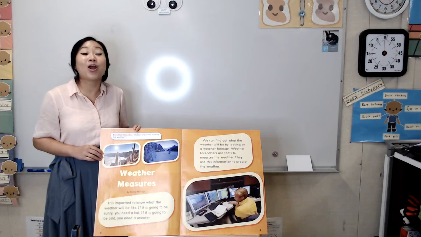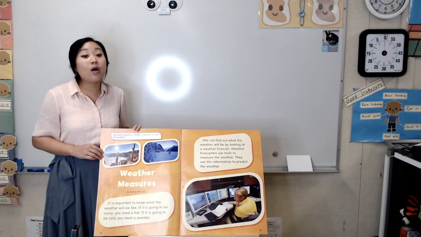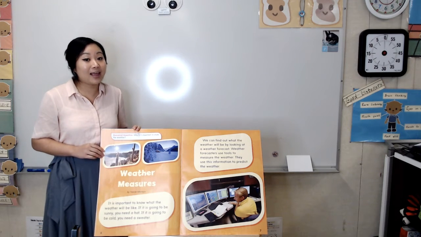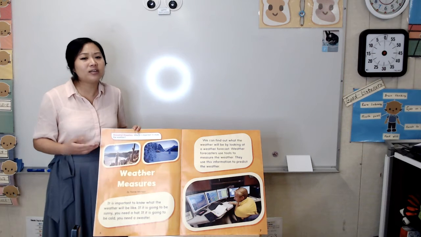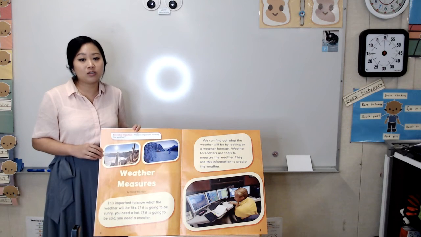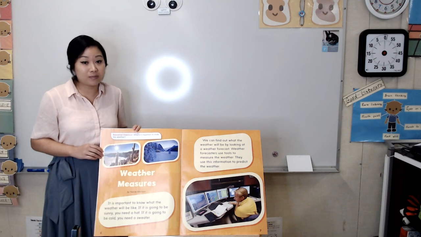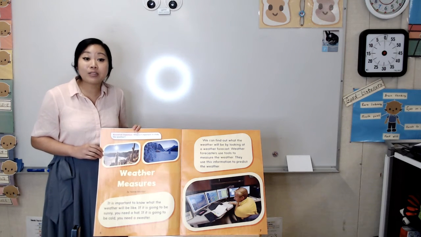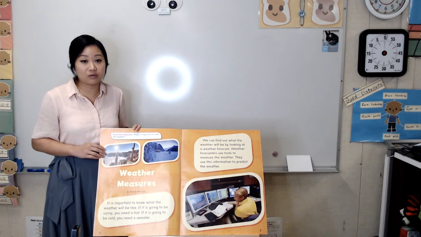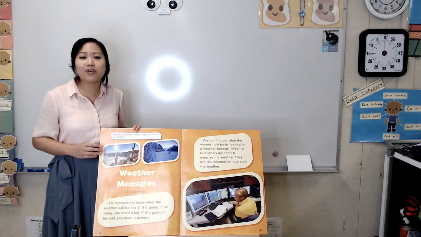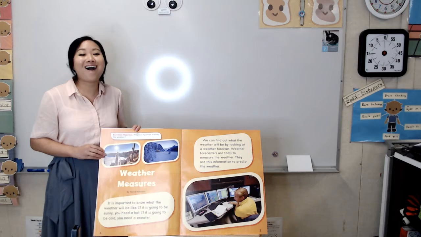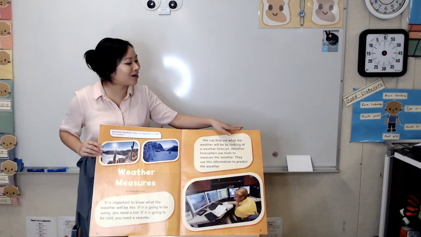Before we start, we're going to do a picture walk. While we're doing our picture walk today, I want you to look at the pictures and make some observations. What do you see? Do any of the tools look familiar? What types of weather have you seen before? Who is measuring the weather and why? All right, friends, let's do our picture walk.